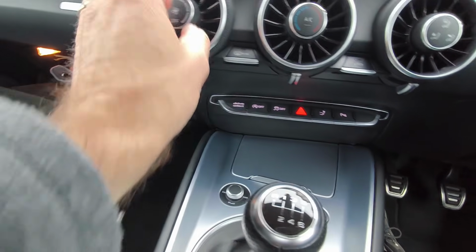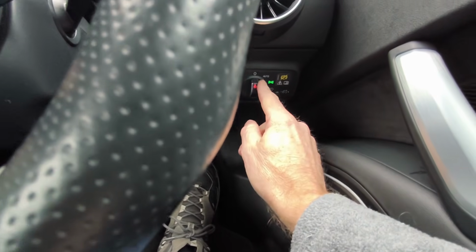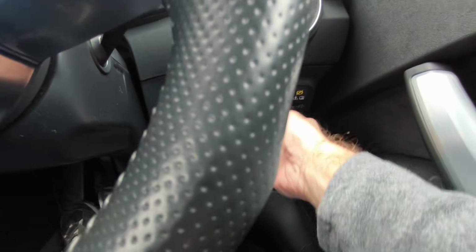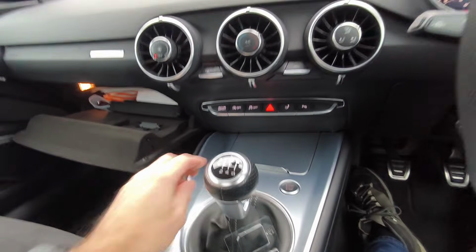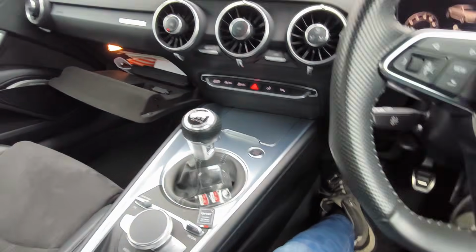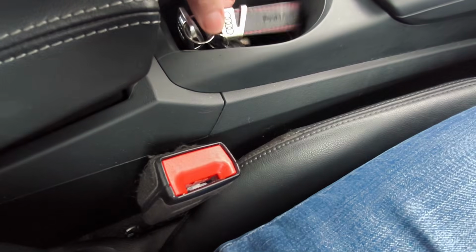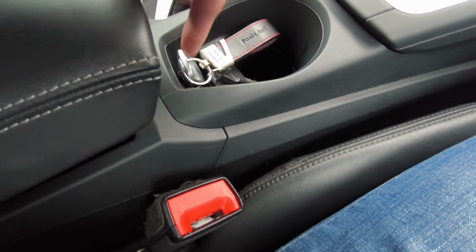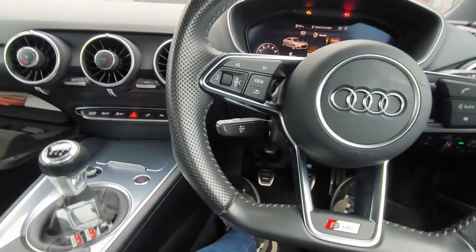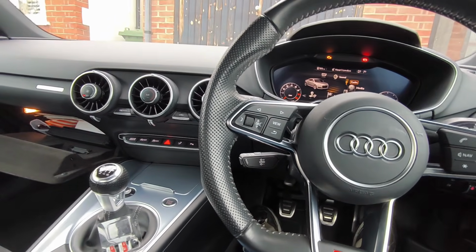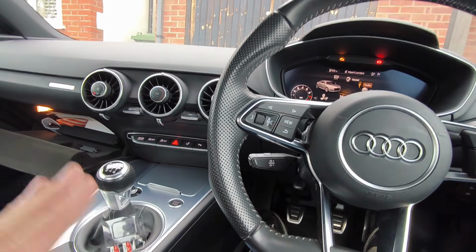I will have the air conditioning off, the fan off, and I have set my lights to off. I'll have the radio turned down. The key must stay in the car. Put it there, don't have it in your pocket, because if you get out of the vehicle and walk away, the car will shut down if the key's not there. You do not want to interrupt the software update at all.